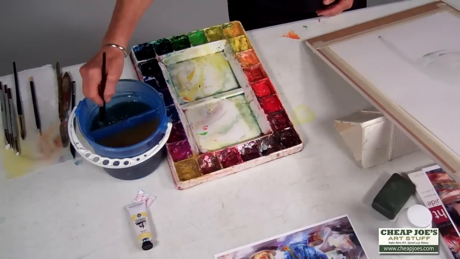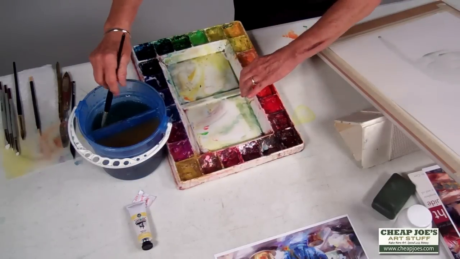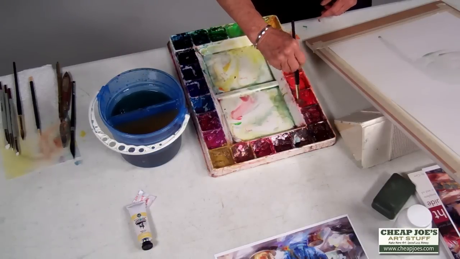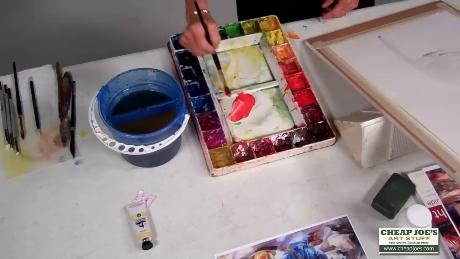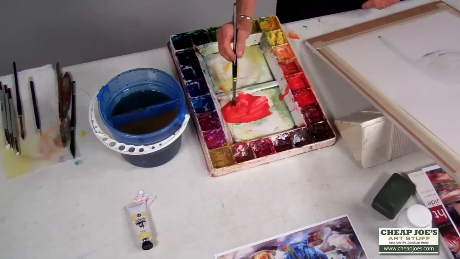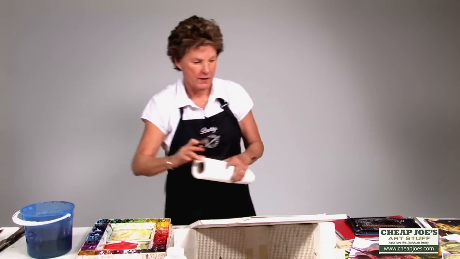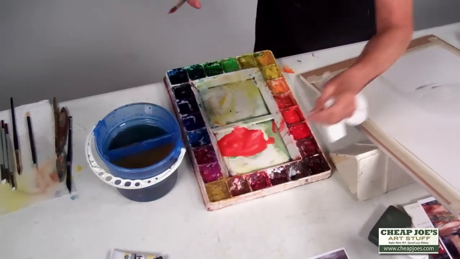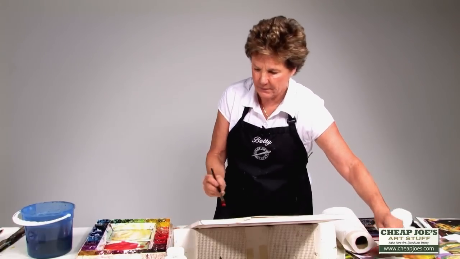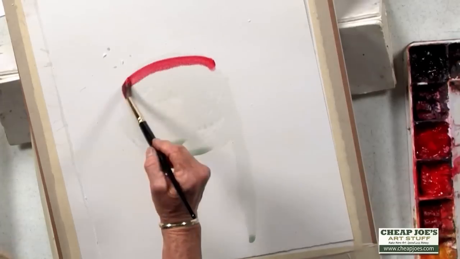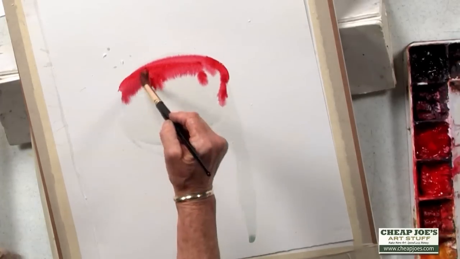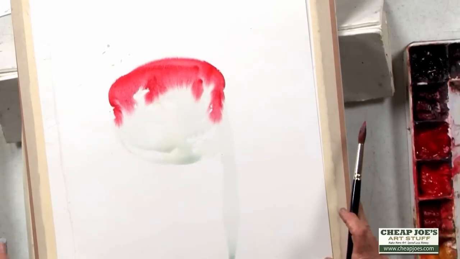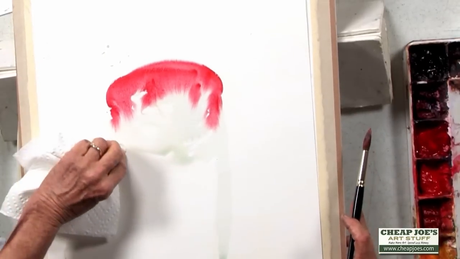I'm just going to show you a form. I'm going to start out with just a little bit of wash of a warm red. Make sure we have a paper towel going. I think I might even use a little bit of salt like I did on these beets. Let it explode. Let it fall as it will. Move it around. Let's find out how far we want it to flow.